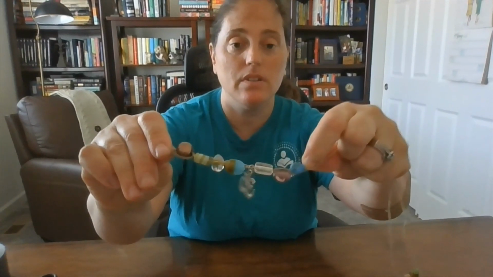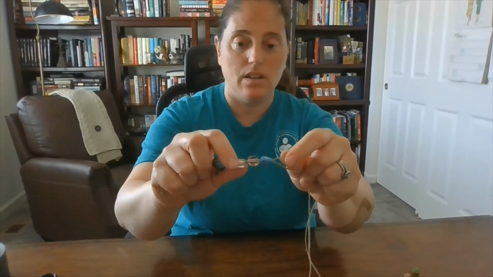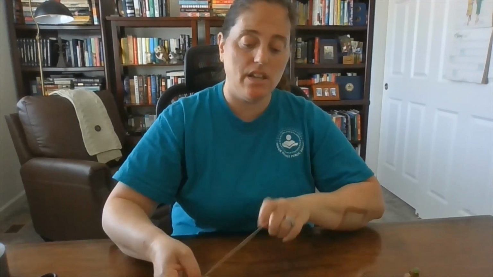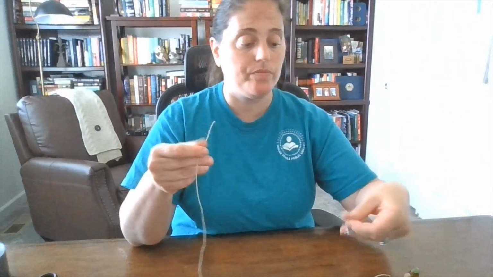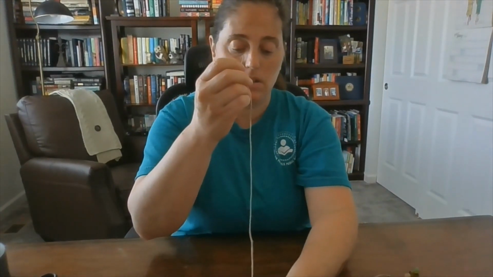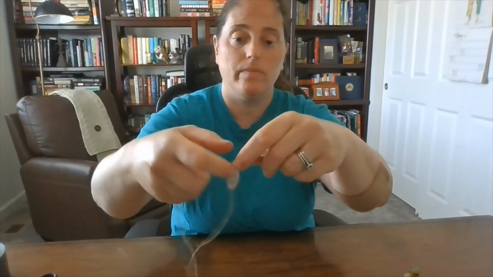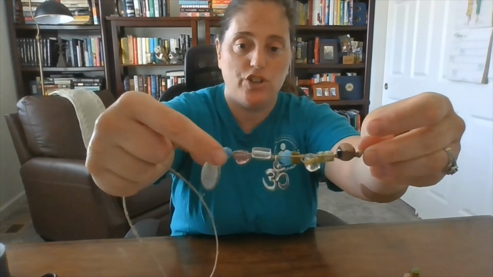What I'd like to show you now is how I'm attaching the charms. And so what I've done is taken one of my strings, and if you notice, the charms have a little ring, and I'm just threading them through as if I would one of the beads. And I'm going to make my knot just as I would with one of the beads. And there you have your charm attached.